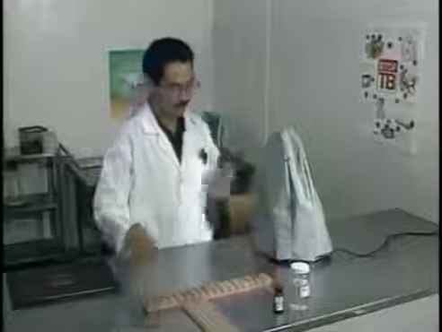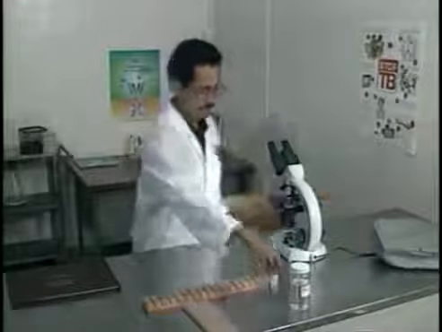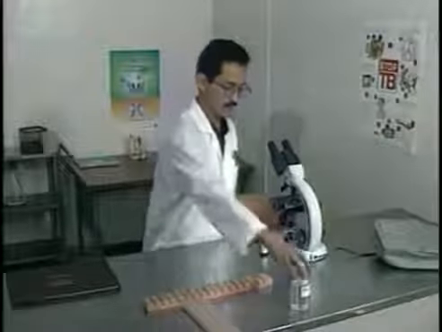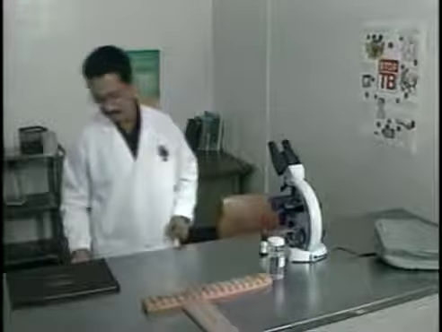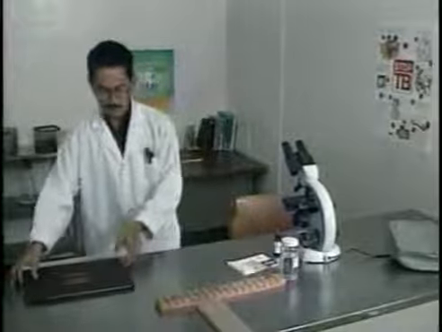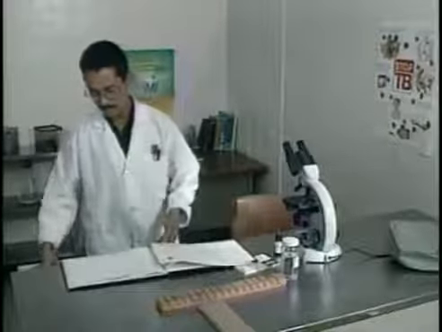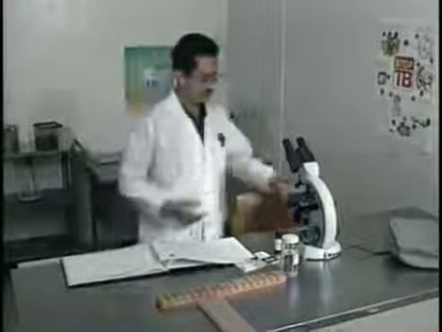Arrange the following supplies next to the microscope: a bottle of immersion oil, organic solvent, lens paper, laboratory register, and a slide box for storage.